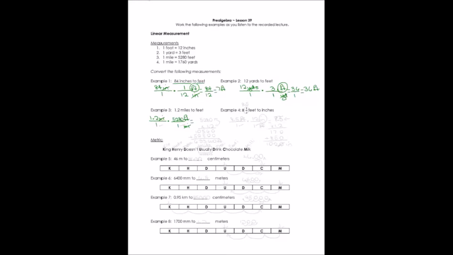What is it asking us to do? Multiply 5,280 times 1.2. Well, I'm not going to do that horizontally, so I'll just write that down vertically, 5,280 times 1.2. Notice that in the denominators of these two fractions, I have ones, so this is really going to be a whole number when I finish. 2 times 0 is 0. 2 times 8, 16. Carry 1. 2 times 2 is 4, plus 1 is 5.